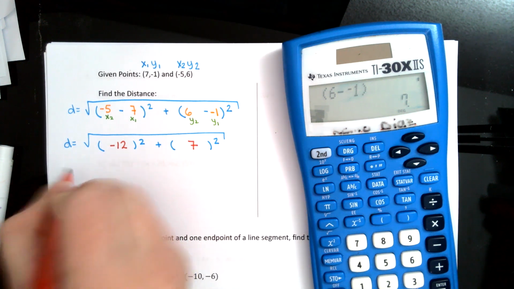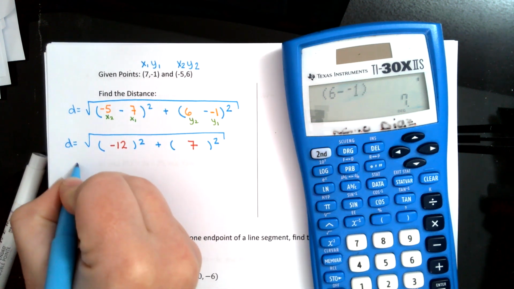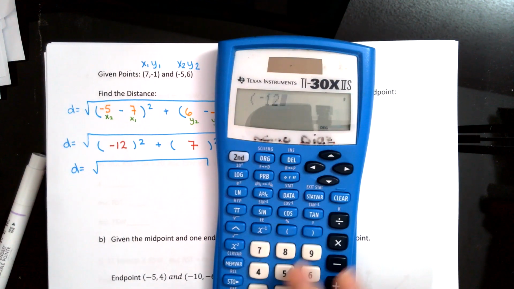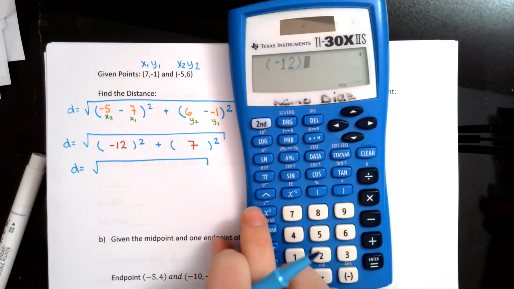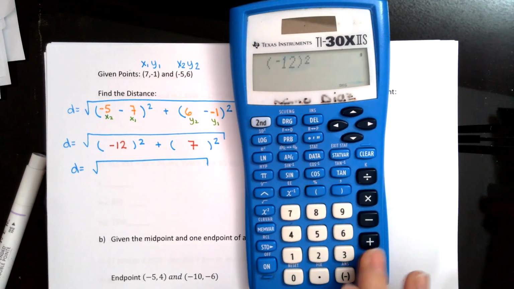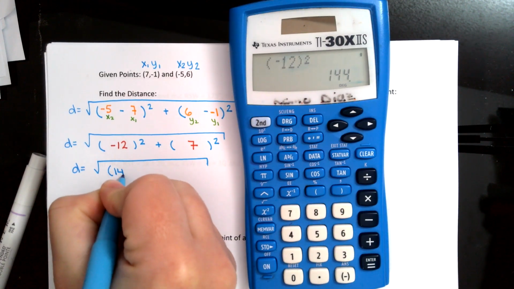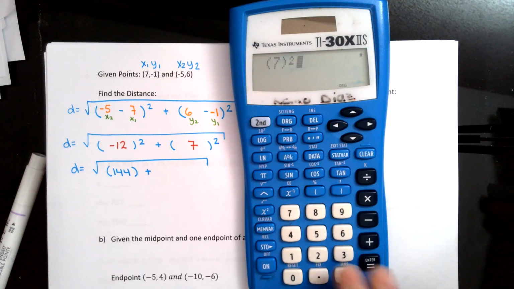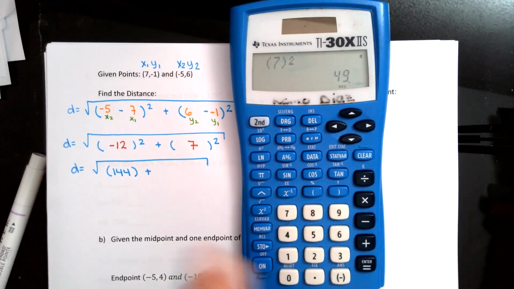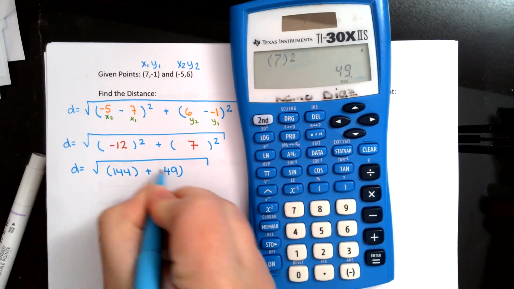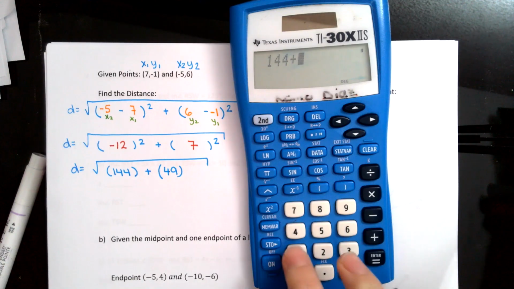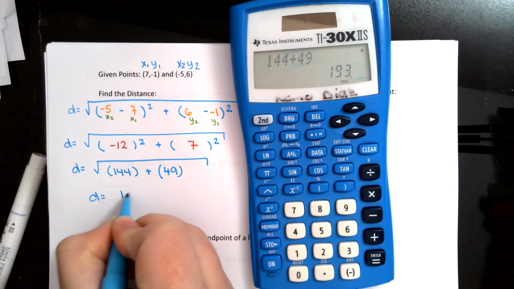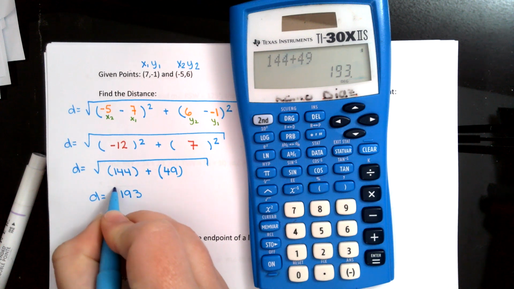Again, you can expand this with your pencil, with your brain here, or you can open -12, close it, and then this button right here is your squared button, and that's 144. And open 7, close it, square it, oops, no minus, that's 49. Add 144 plus 49, and that gives us 193.